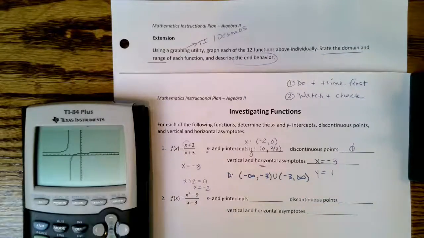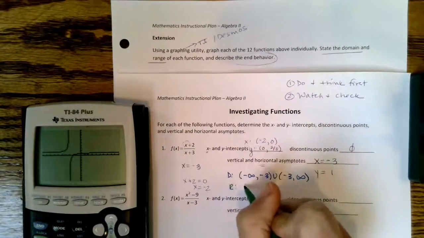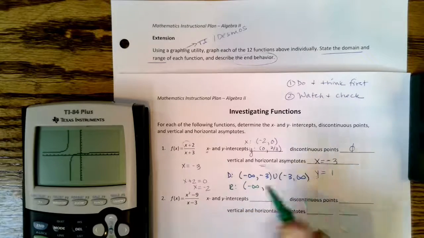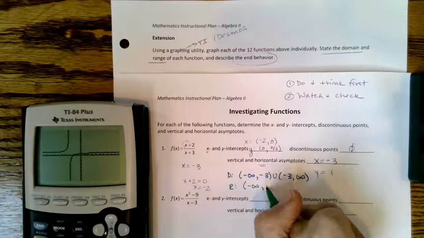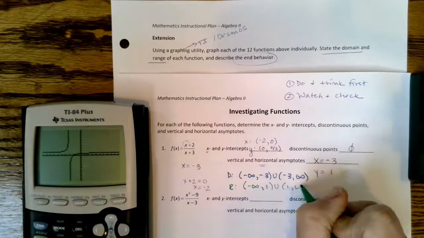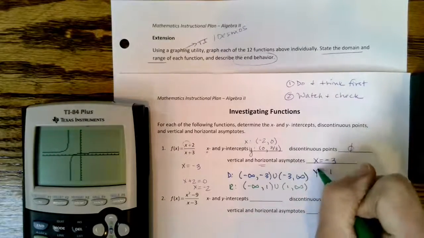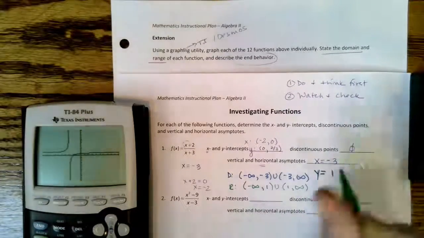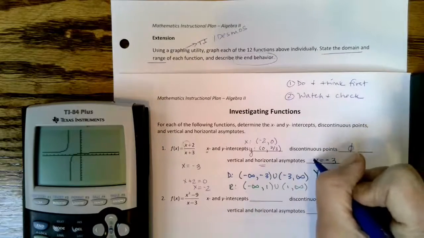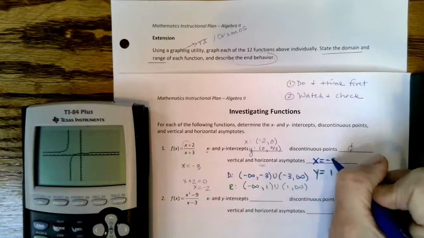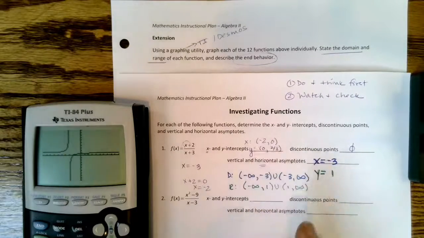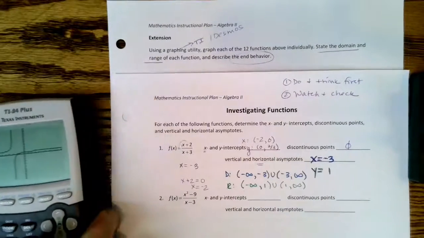My range is going to be all the values from -infinity up to my asymptote at +1, and then on after 1 on to infinity. It's really important that you think about the relationship between each of these values. This vertical asymptote creates this domain, and understanding that relationship between them.